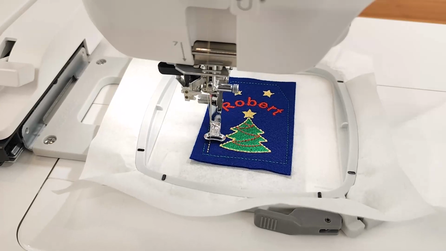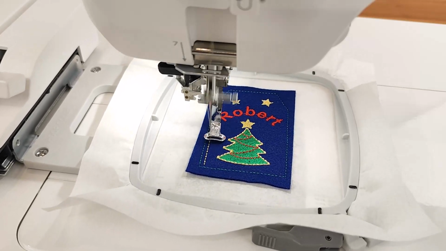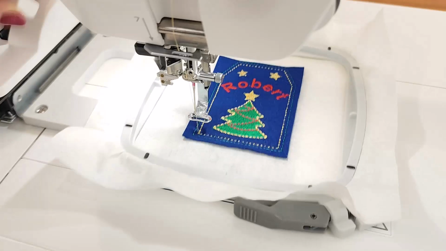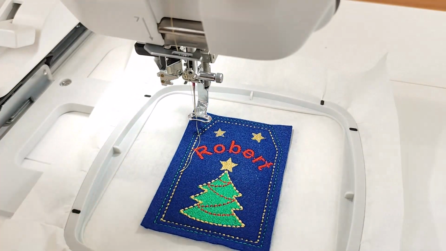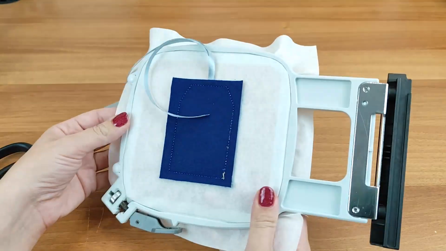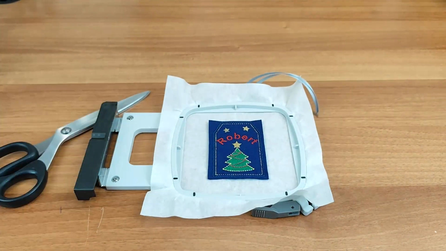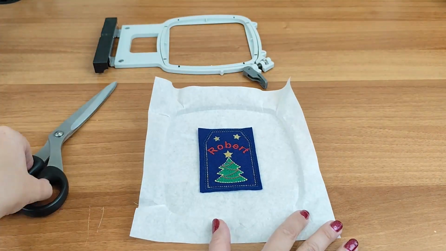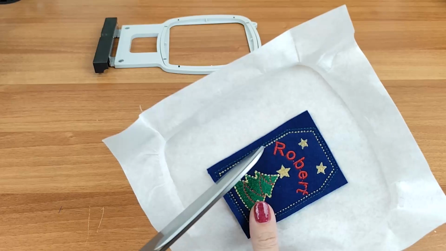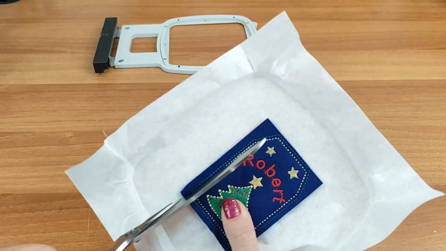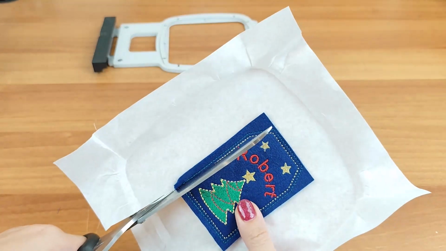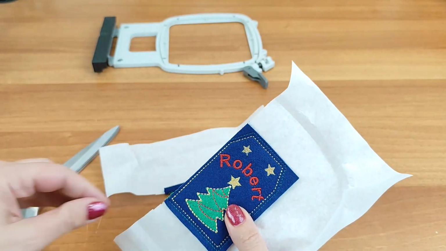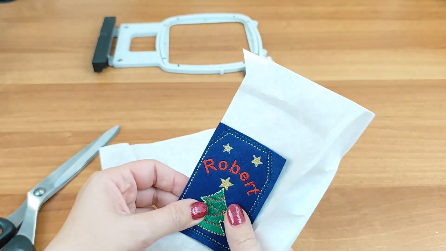The last running stitch inside the borders of the gift tag is embroidered, and the machine will then stop. Remove the hoop from the machine. Remove the project from the hoop. Use the tacking stitch as a guide to cut around the gift tag. Make sure you don't cut the ribbon in the process.